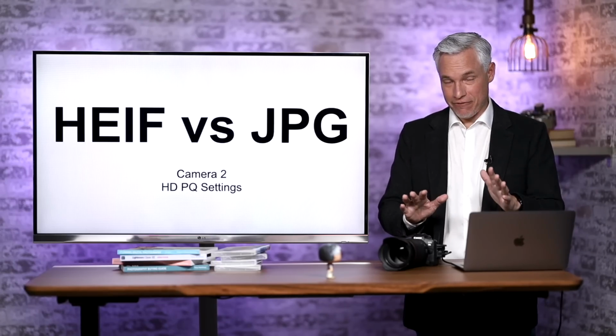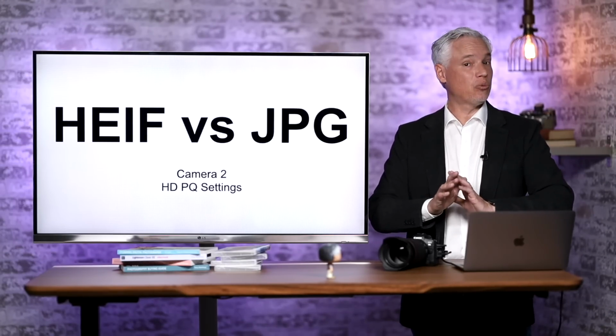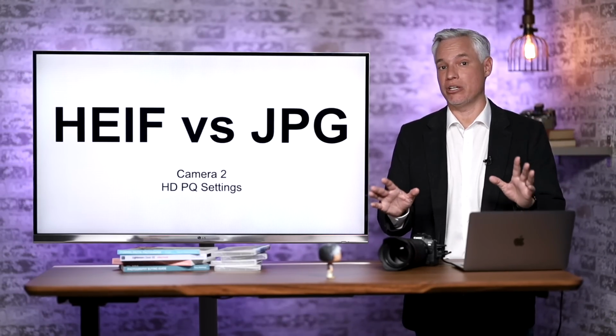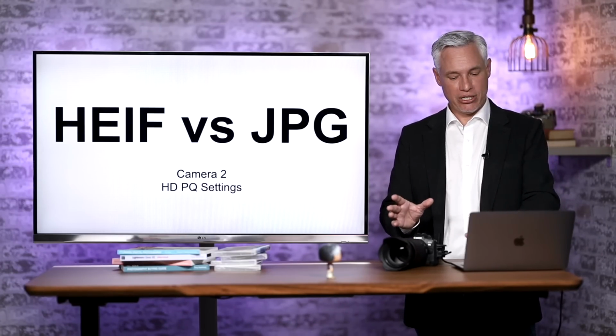Please test HEIF in your actual workflow before you do a production shoot with it. It should work fine. They should import into Lightroom just fine. But if you use a different editing app, you might find that it chokes on the HEIF files and it just can't handle it.